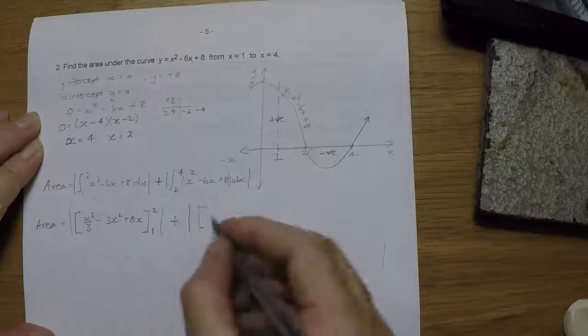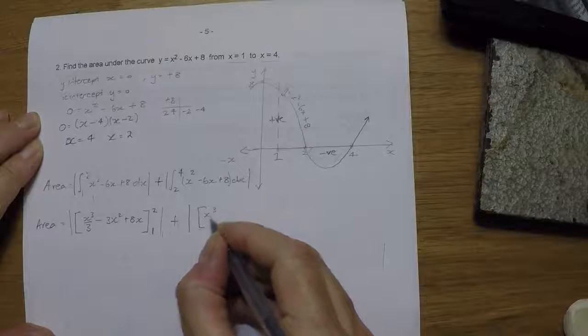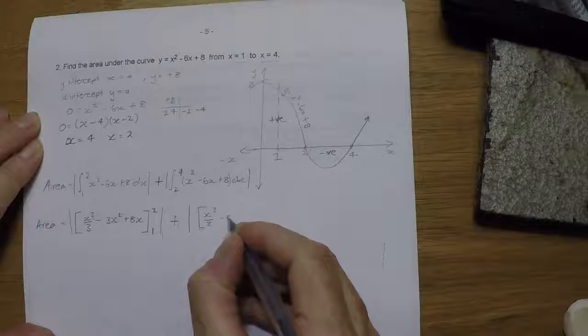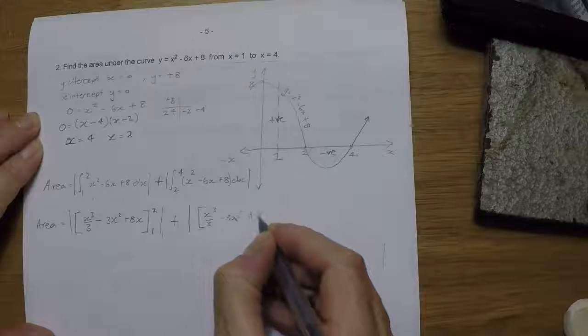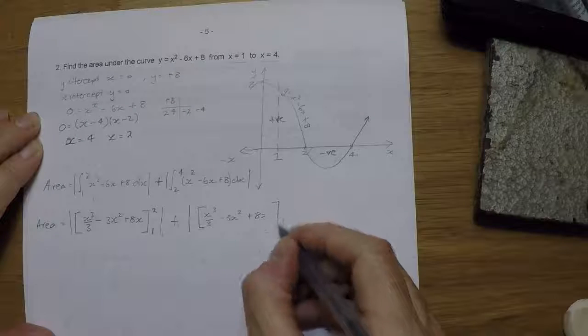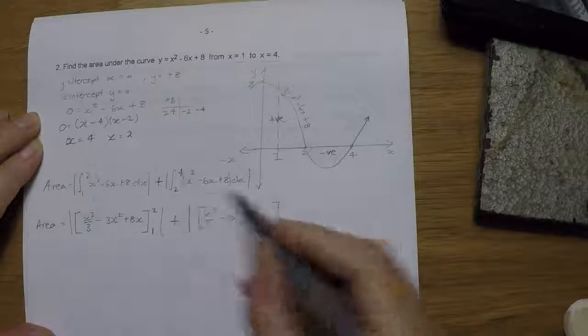It's the same equation, so I can just copy it across or double check my working here, make sure I haven't made a mistake, and that's between 2 and 4.